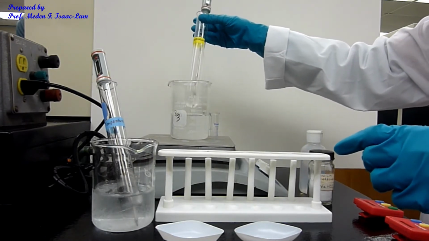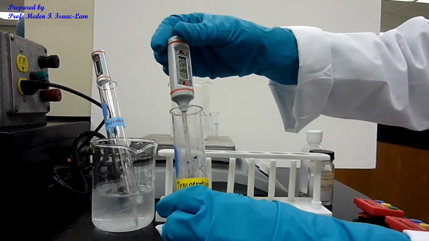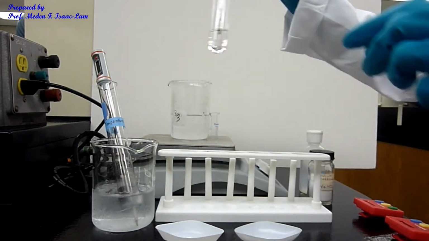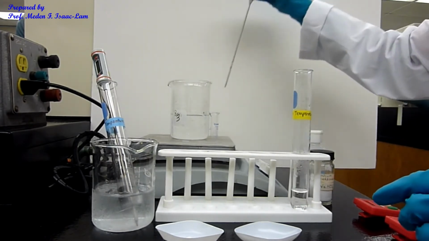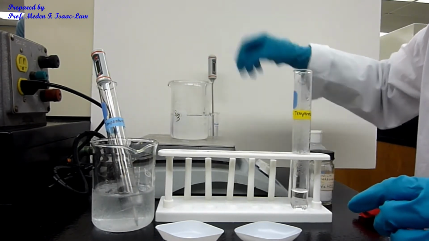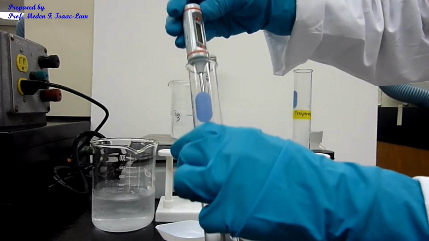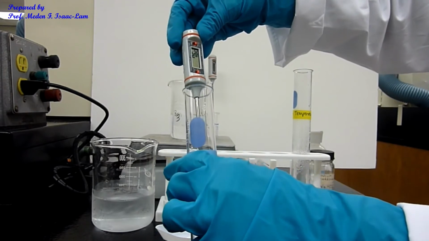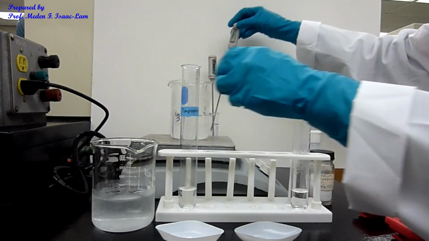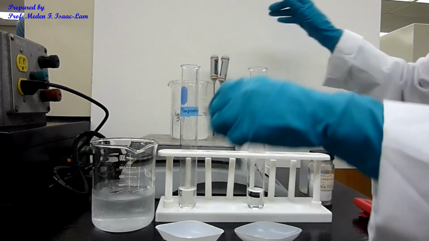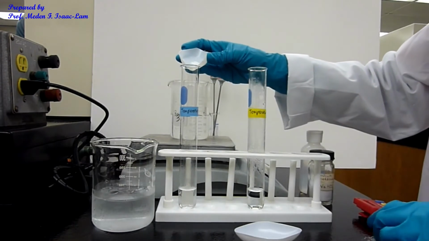So the temperature right now is about 61. And then I'm going to put it here. And the temperature again for this one, lower temperature, is about 7.6. And now I'm going to put in the first one, low temperature, and then I'm going to set the timer.